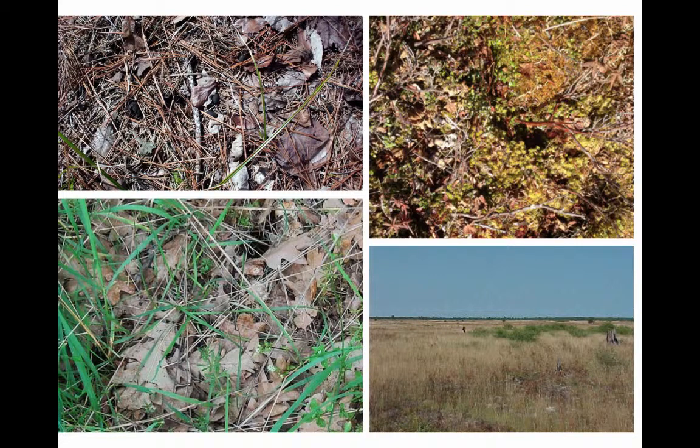Let's consider these four representative depictions of fine fuels in the landscape of Alaska and the Lake States. The first is needle cast under pine, spruce, and fir forests. The second, in the lower left, is hardwood leaf litter from oak, maple, aspen, and birch forests. The third, in the upper right, shows deep feather moss fuel beds from Alaska. And the fourth, grassy openings, occur in disturbed areas and old burn scars found throughout the landscape.